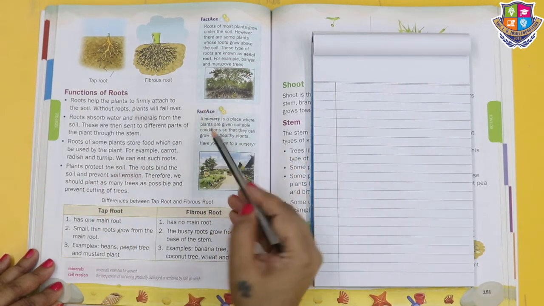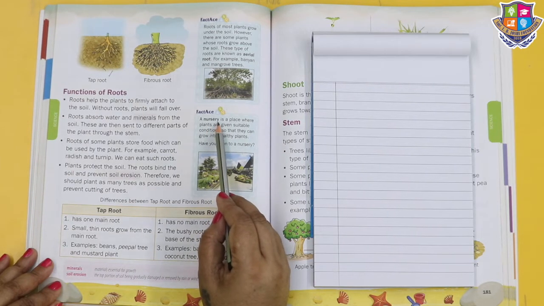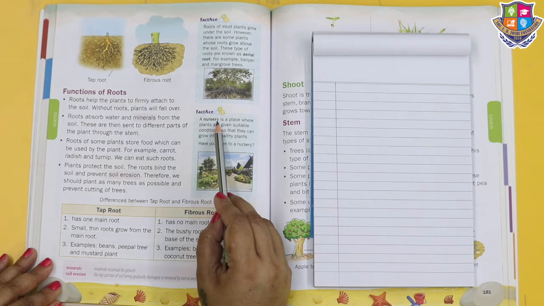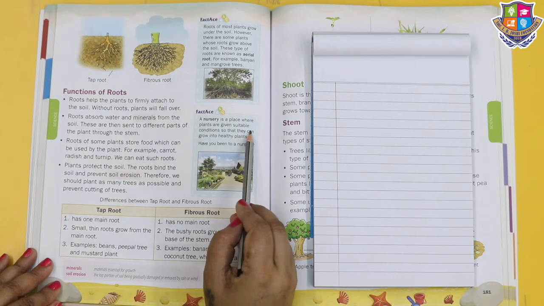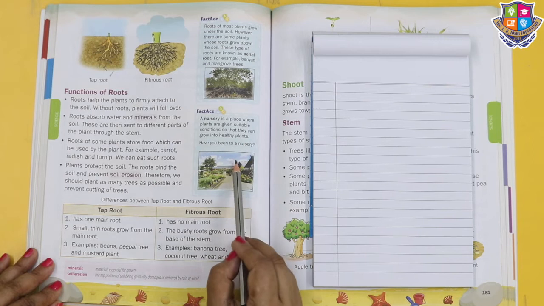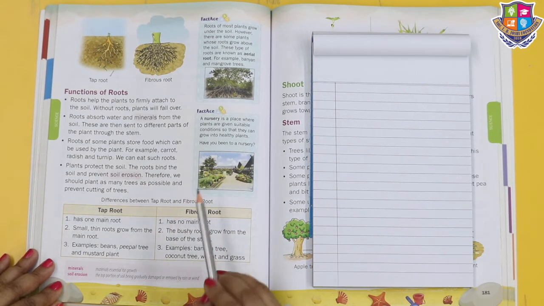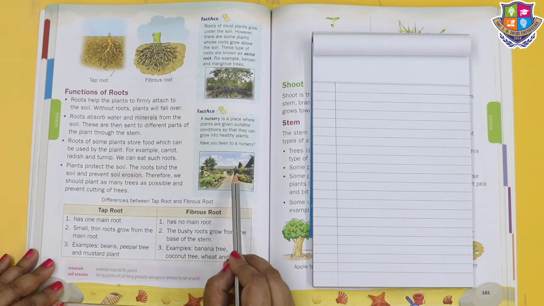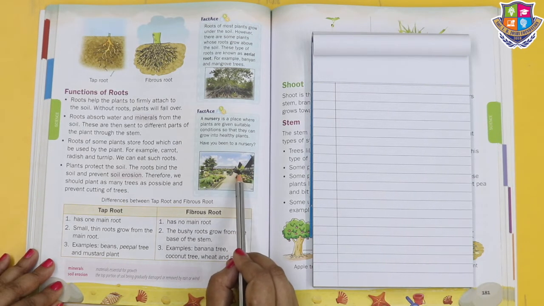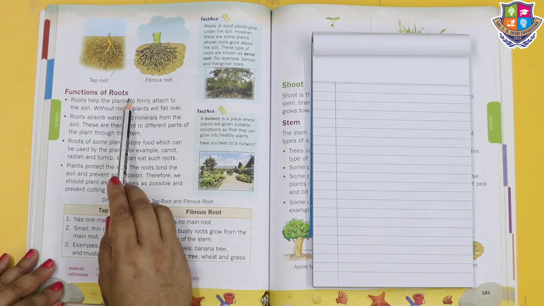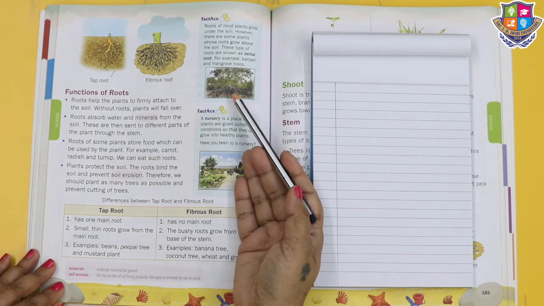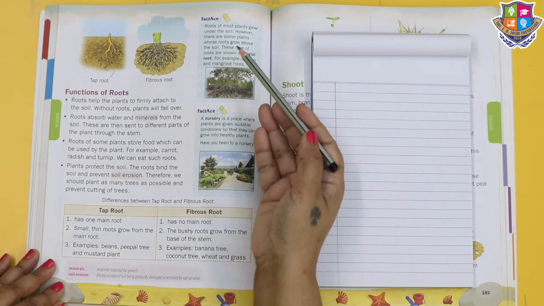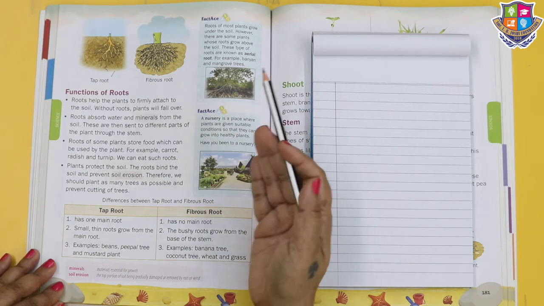Now, another fact: a nursery is a place where plants are given suitable conditions so that they can grow into healthy plants. Have you been to any nursery? I have been to a nursery. If you haven't, please go and visit a nursery. You will see n number of plants there. Okay, now let us get back to the lesson.